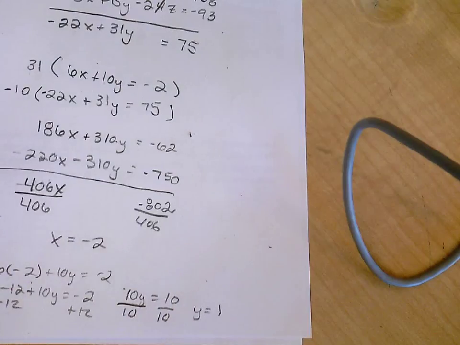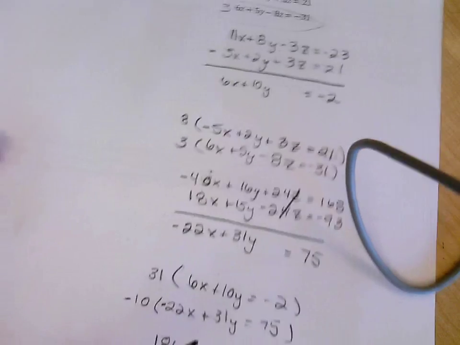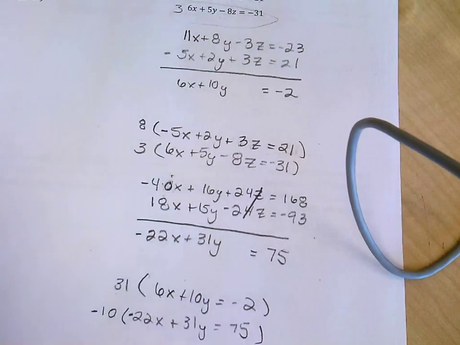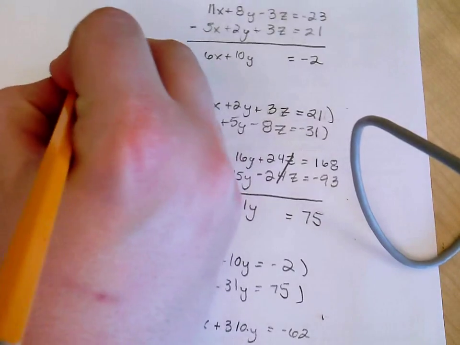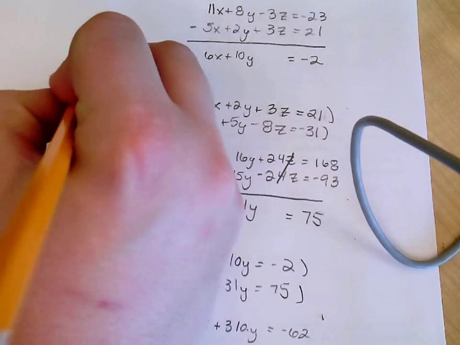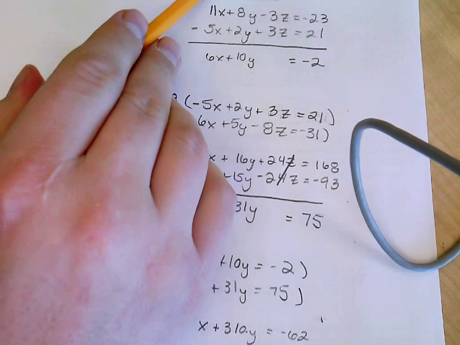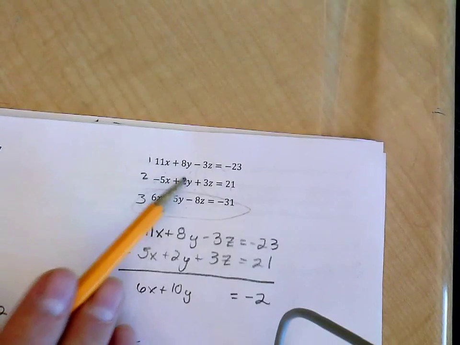Last but not least, I have to go back to the original 3 equations with 3 letters and plug in the 2 letters I have to solve for the third one. So, I'm just going to do this one right here. I know x is negative 2. I know y is 1. So I'm going to plug into this first one.